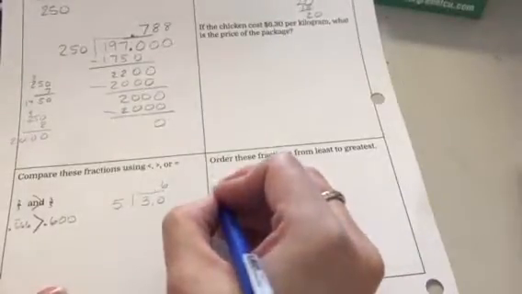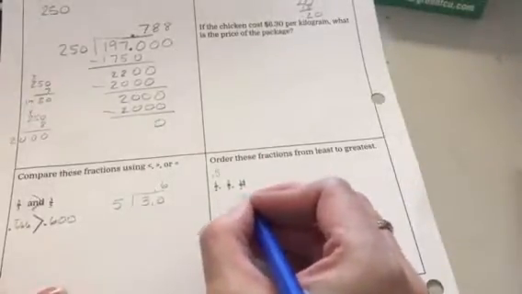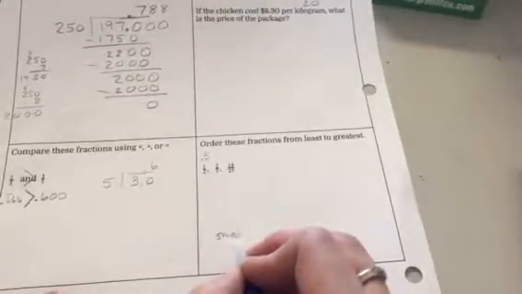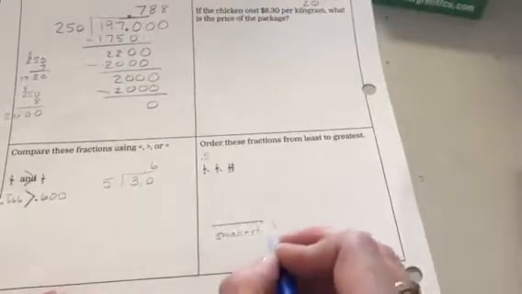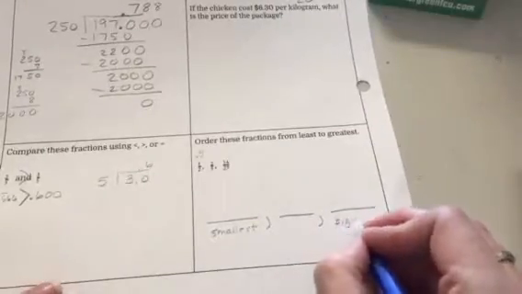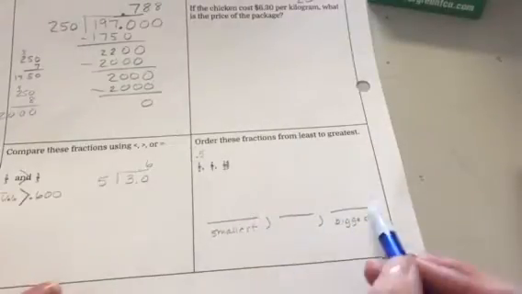I know that 1/2 is 0.5 as a decimal. You're going to need to change these into decimals too by either dividing or multiplying by something to get it out of 10 or out of 100. And then what we're going to need to do is put those in order from least to greatest. So the smallest one should go here, then you're going to have the middle, then you're going to have the biggest or the greatest fraction here. Okay?